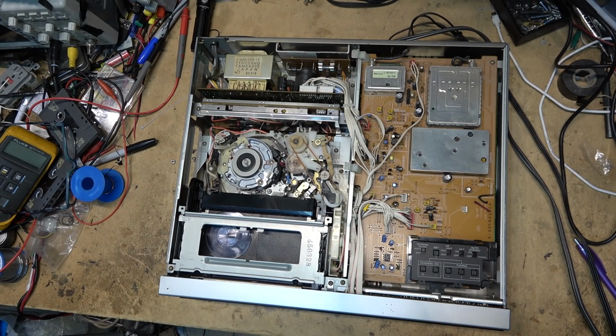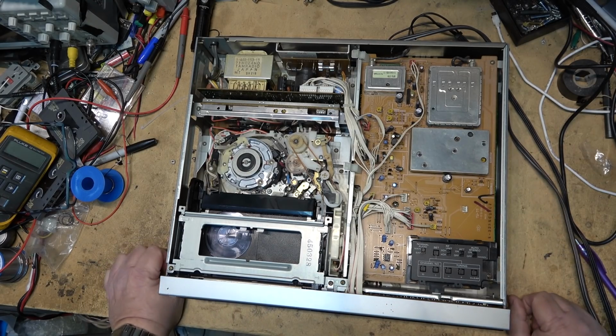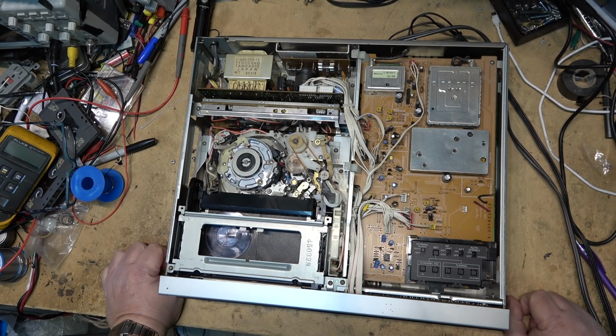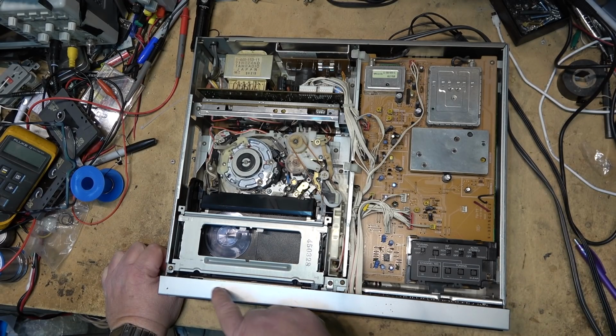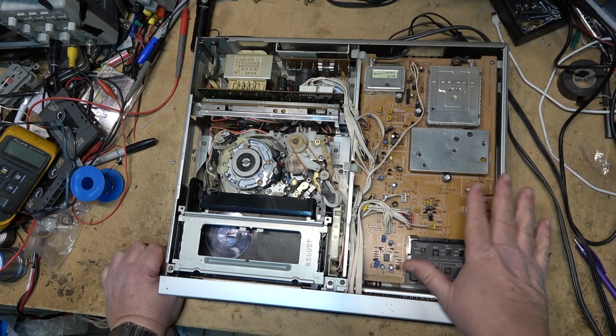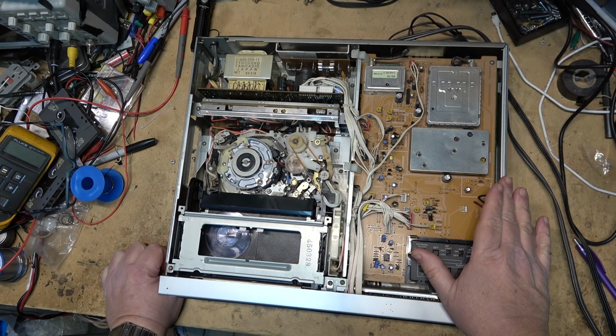This could be an interesting one. Any ideas what it might be? I have a couple. It could be a signaling problem. I guess the first thing to do is to take a look at how this unit is signaling the microprocessor to tell it what mode to go in.